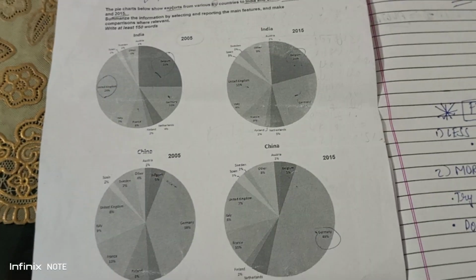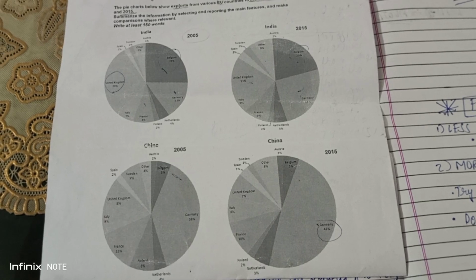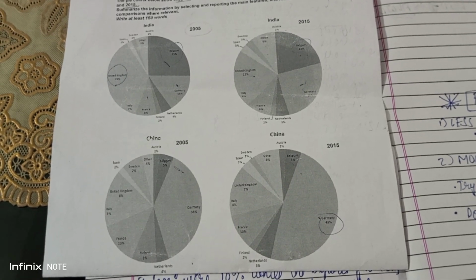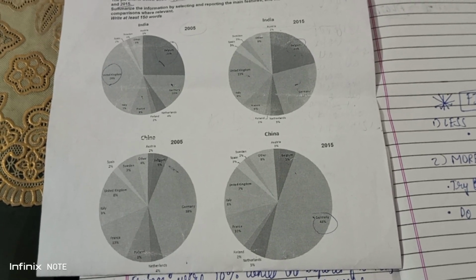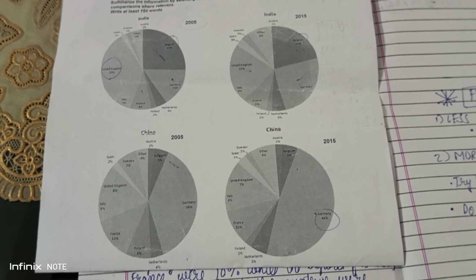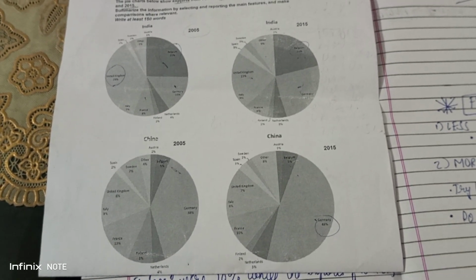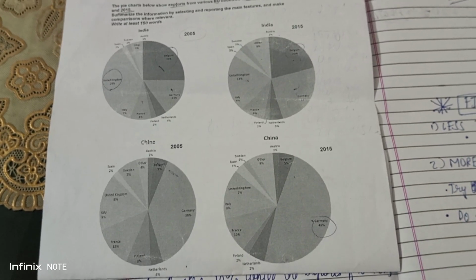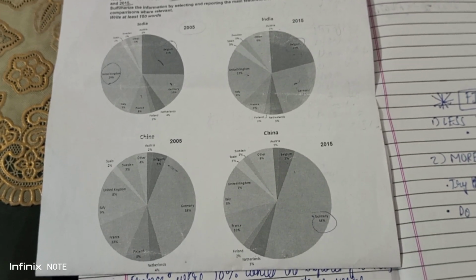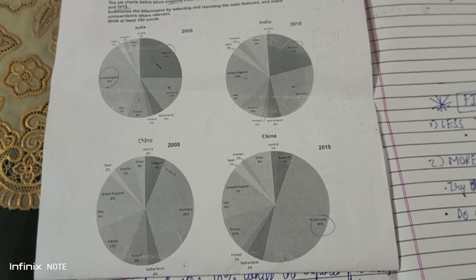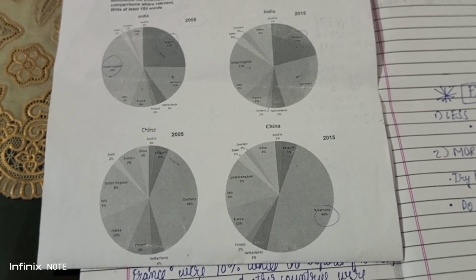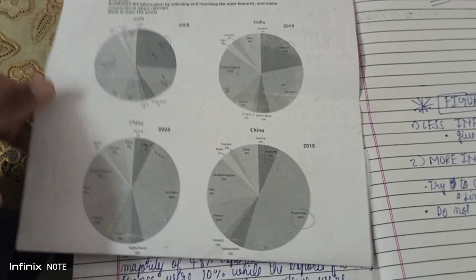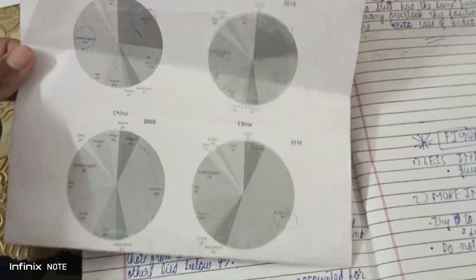First, one way to attempt is to talk about India: in 2005 this was the case and in 2015 these changes came in exports. Then we can talk about China: this was 2005 and these changes came in 2015. The other way is that we can start with the years: starting with the year 2005, India had this, China had this, and coming to the year 2015 these changes took place, and in India the exports became this, and in China the exports became this. You can adopt any way. The way I have adopted is of the years. I've started from the year 2005.